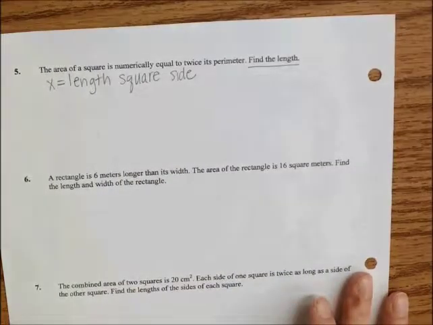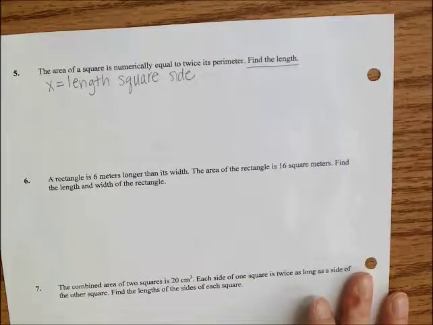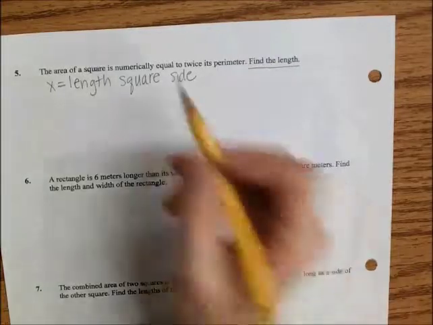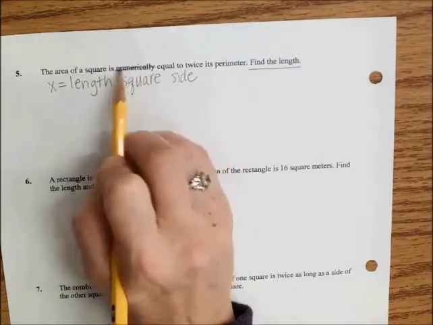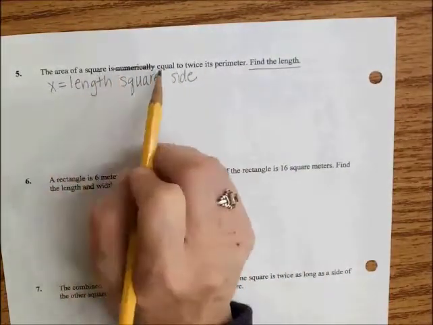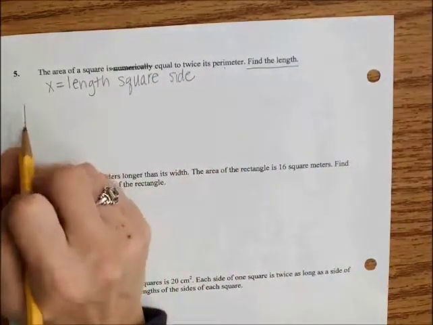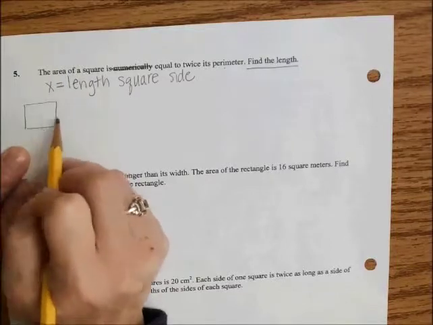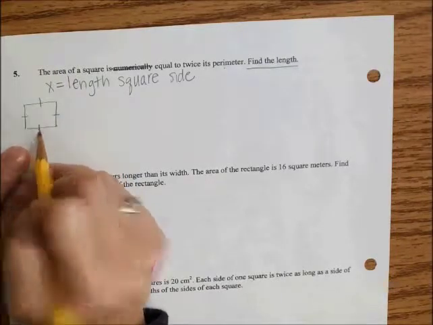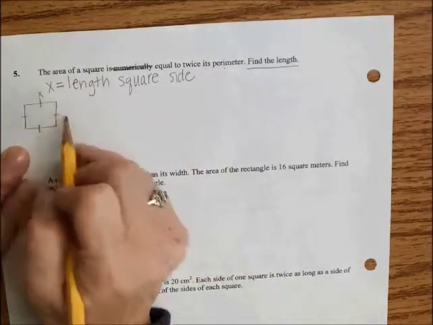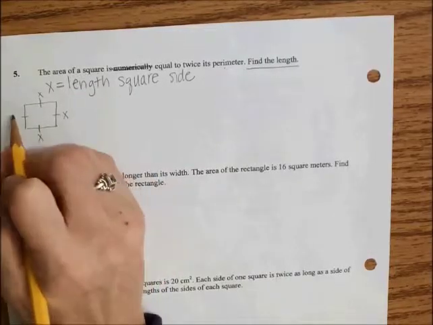It says the area of the square is numerically equal to twice its perimeter. So we really don't even need that word numerically. It's just throwing us off. Area of a square is equal to twice its perimeter. So let's go ahead and draw a picture of a square. We know that all sides of a square are equal. I'm going to label them x because that's what we're solving for.